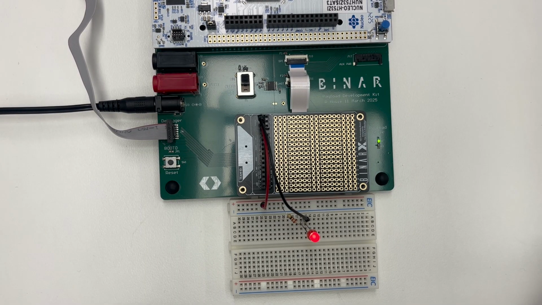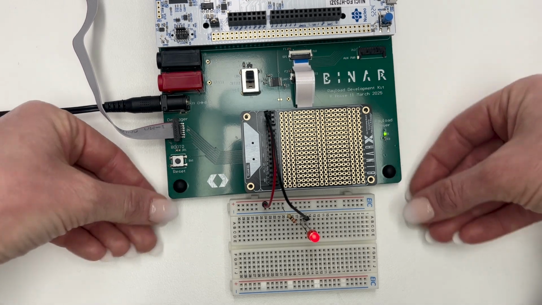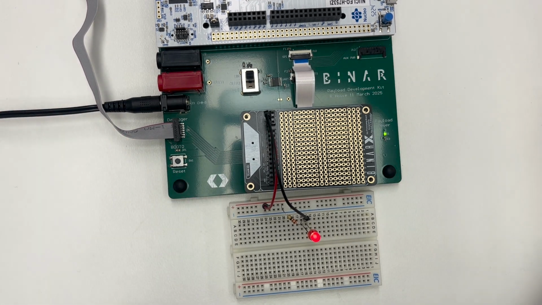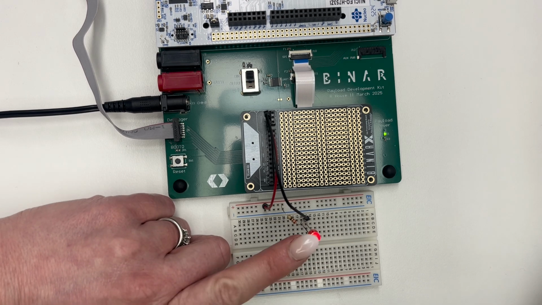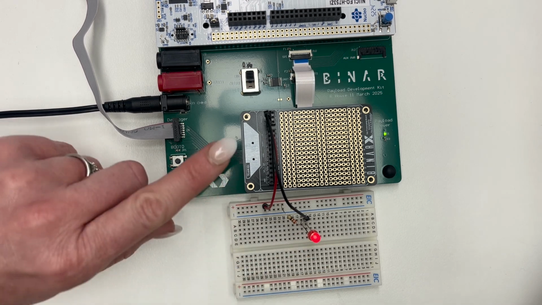Okay, so now that we have set up our code in STM32CubeIDE the way we want to, we can send that through to our microcontroller board. Once you've done that, it'll send through. And nothing's happened yet because we've still got this connected to 3V3.